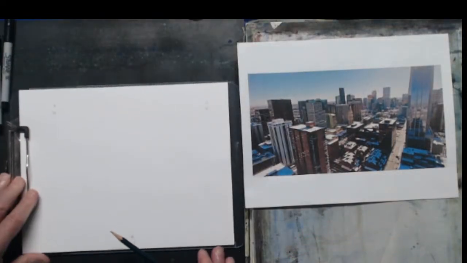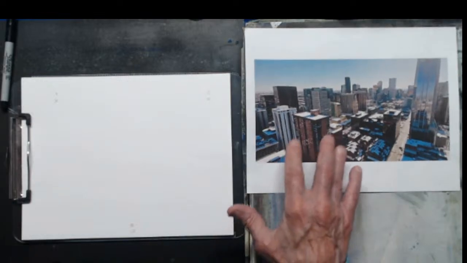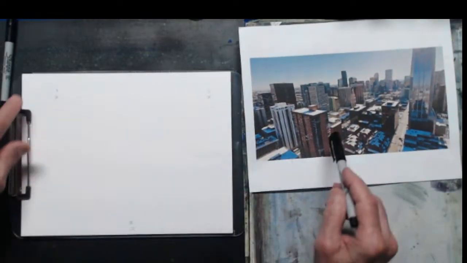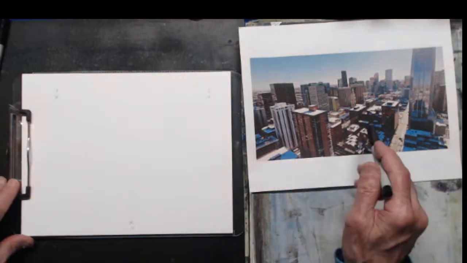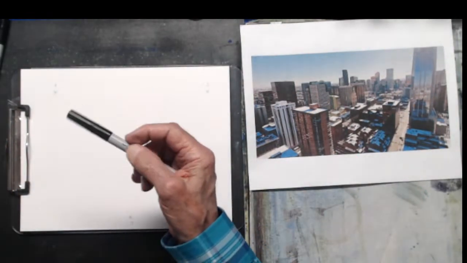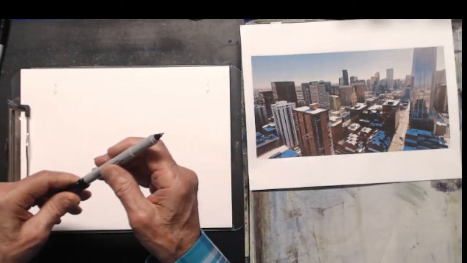Okay. So what I'm going to do, I'm going to start, and I'm going to use this as a reference here. I'm not going to draw these buildings as they are. I'm going to use this as a reference to show you. I'm going to get the tops of the buildings and so forth, and the sides. So I'm going to use a Sharpie marker here to mark it down so you can see what I'm doing.